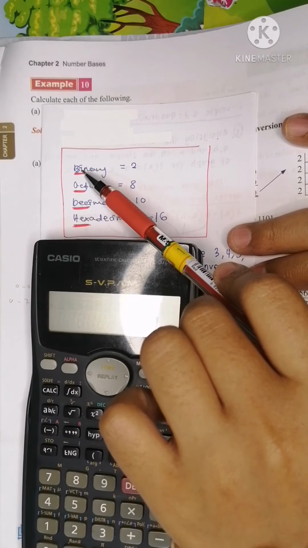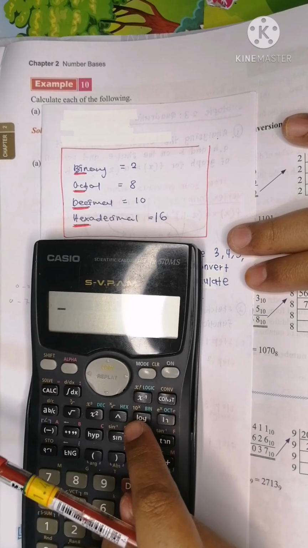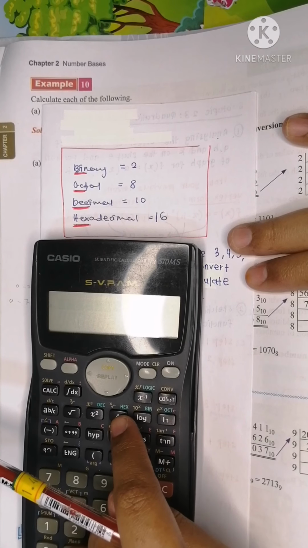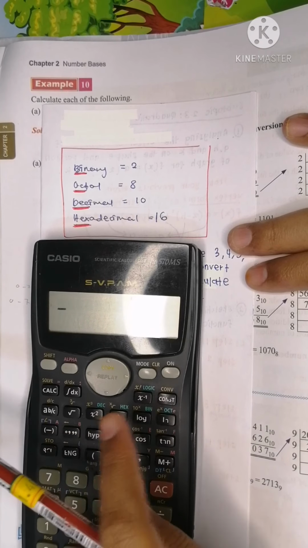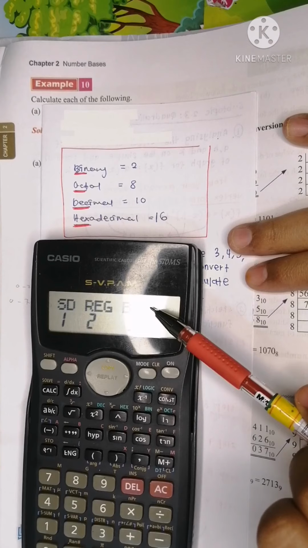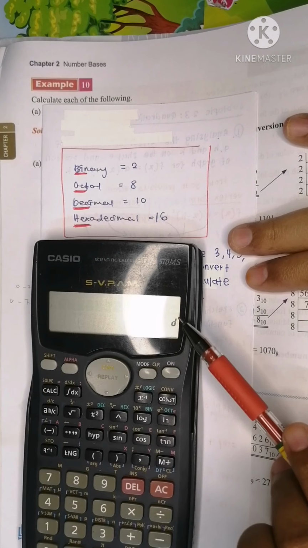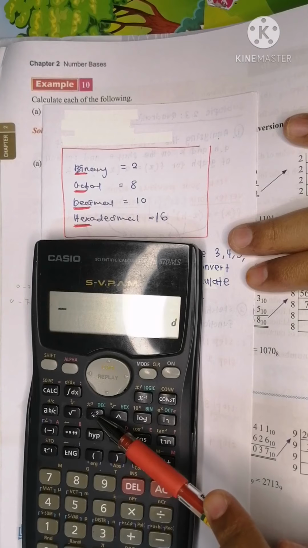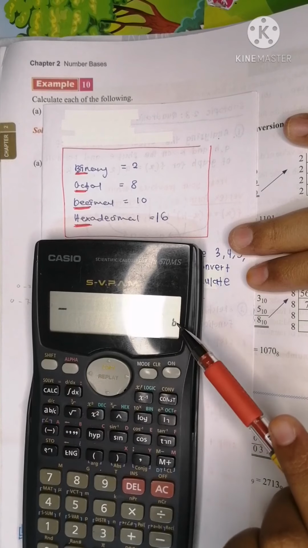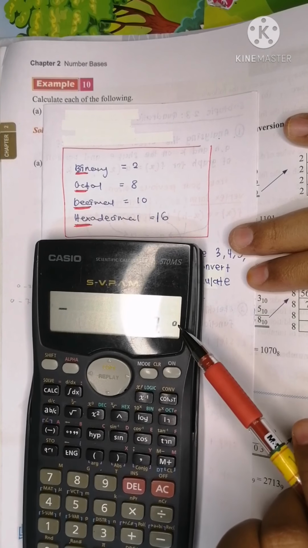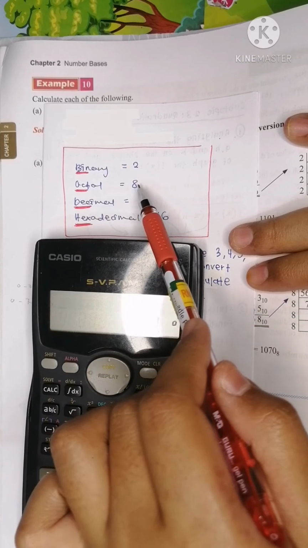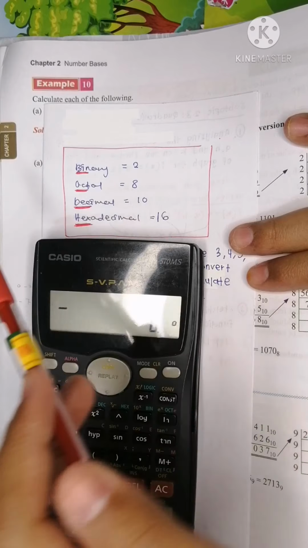Now, look at this one. Bin, binary was in here. Octal, this one. And then decimal for this one. And then hexadecimal is this one. So how do you use the calculator? You need to press mod until you see base here. And then press 3 and then you look at this one, D. D means decimal, and this one means hexadecimal. This one means binary. This one means octal. So you need to remember: base 2 is binary, base 8 is octal, base 10 is decimal.